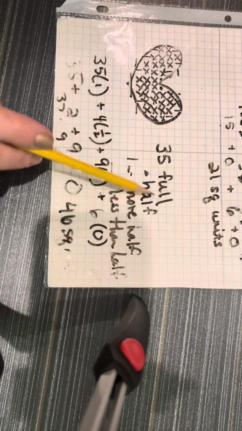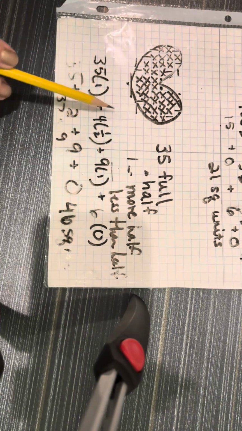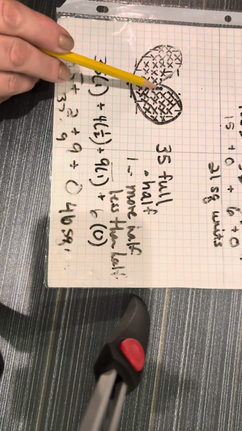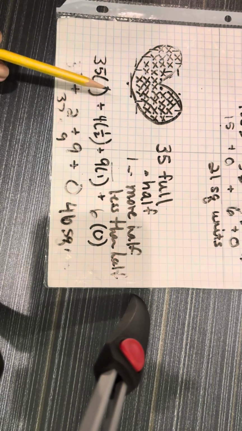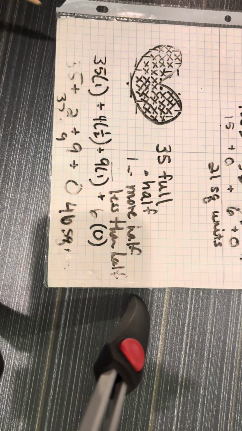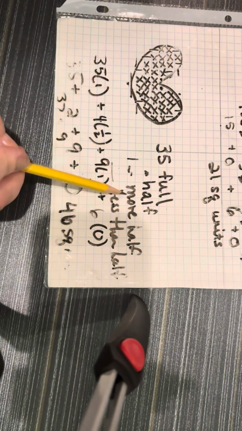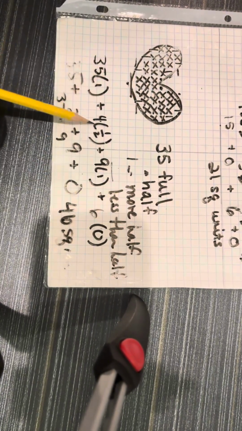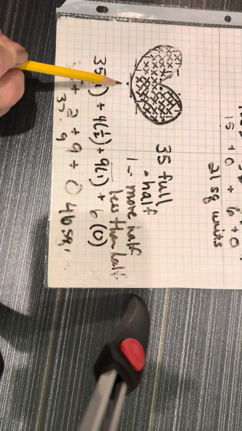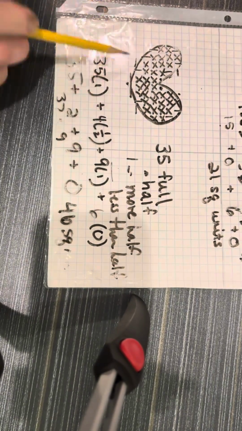I found 35 full, put that in the equation. 4 halves, that's the dots: 1, 2, 3, 4 was down here. And then this forward slash is the one for more than half. And some that were less than half, I did these straight lines, so you can see them here.